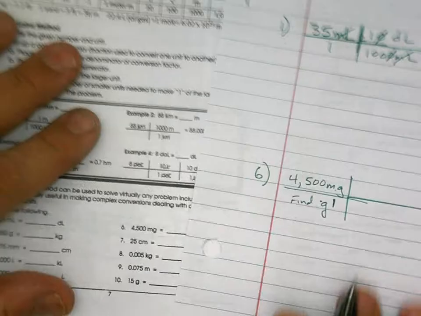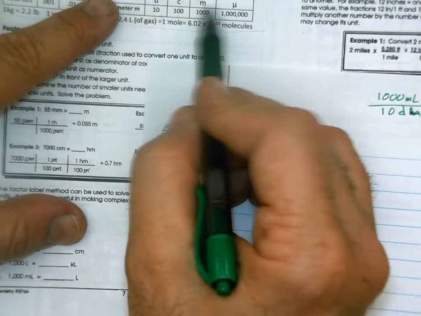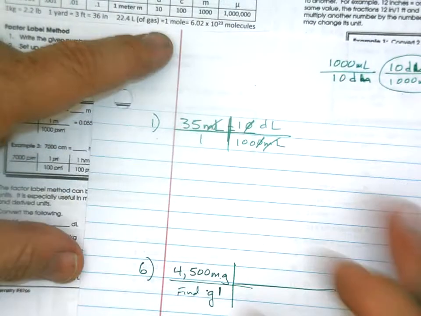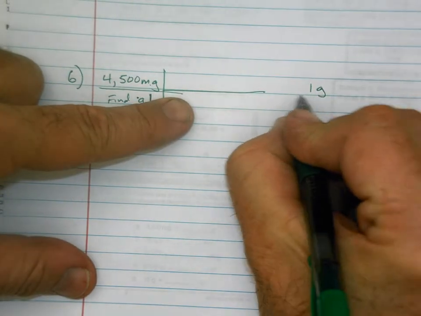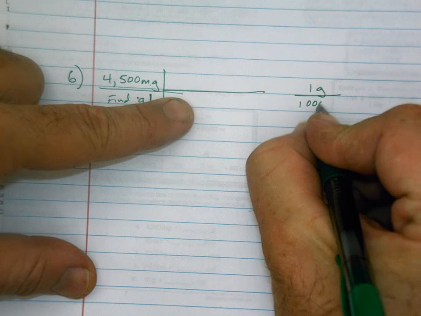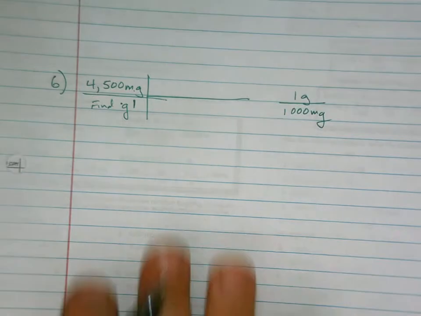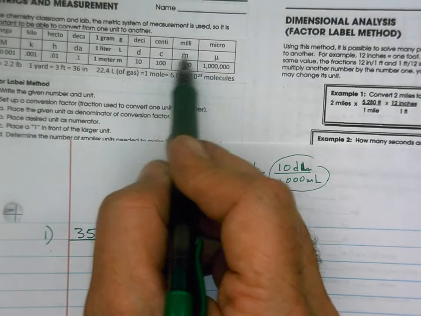So looking on our chart here, 1 gram, there's 1,000 milligrams. So I'm going to put over here 1 gram per 1,000 milligrams. So I'm just taking what the chart showed us. 1 gram would be 1,000 milligrams.